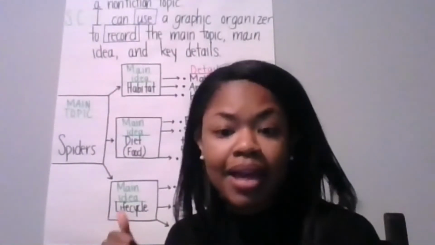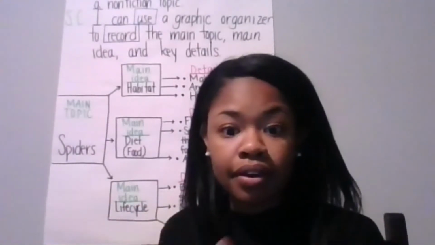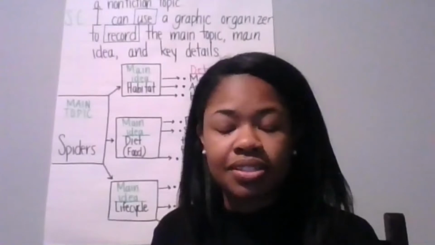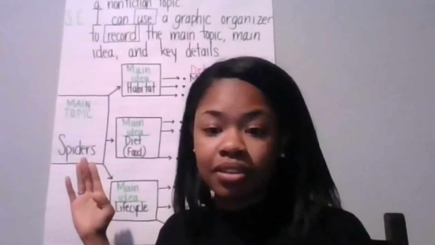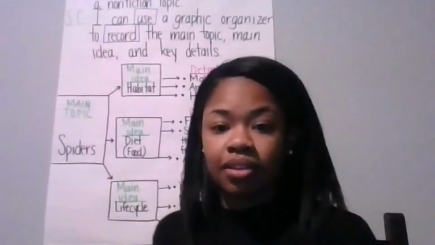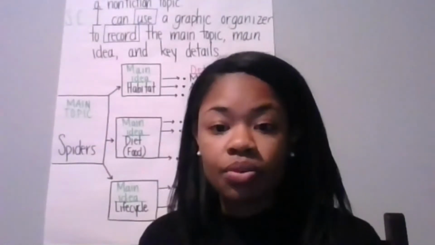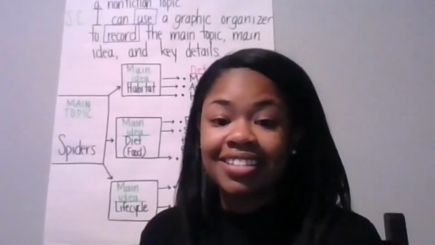So with that said, I saw illustrations of that life cycle of the spider. So now that we have our main topic and our three main ideas, we're going to move into the three key details. Still using those sentence stems, right?